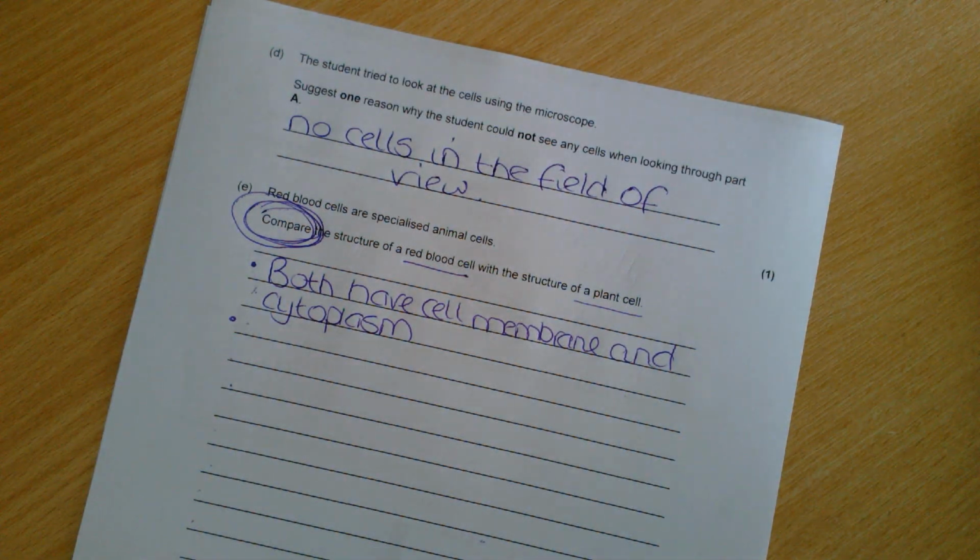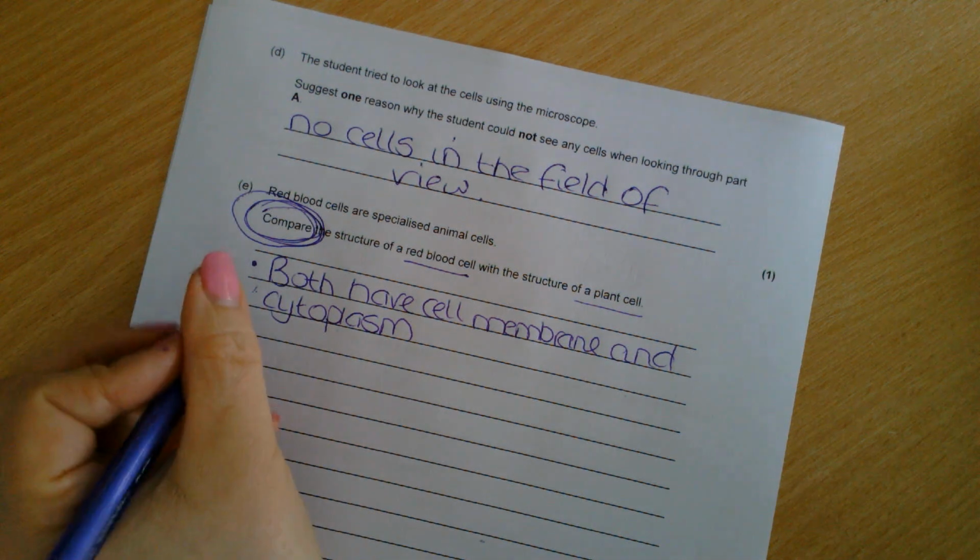Okay, next, the thing about red blood cells is they don't have a nucleus. That's what makes them unique. They've got more space for carrying oxygen. So red blood cells do not have a nucleus. Plant cells do. I need to put that in one comparative bullet point.